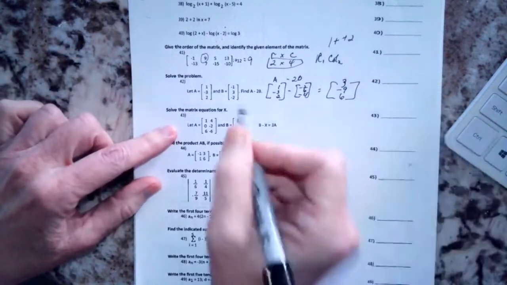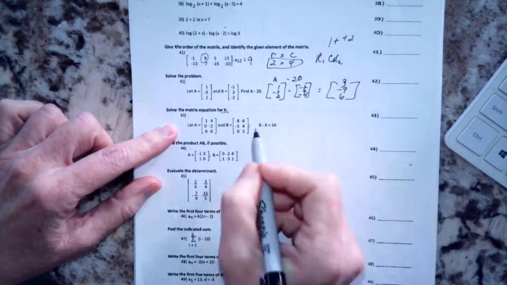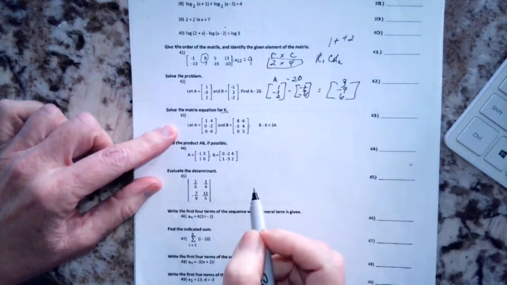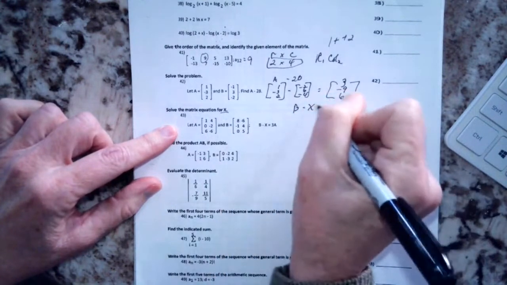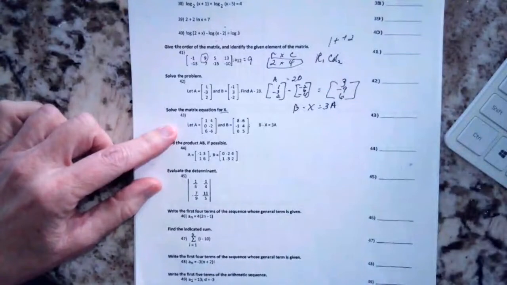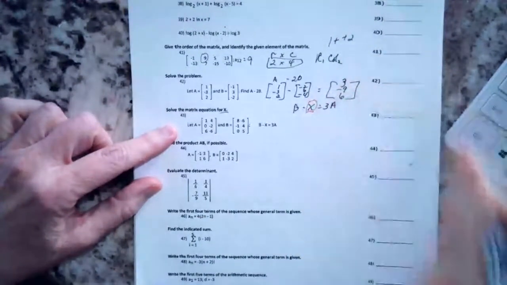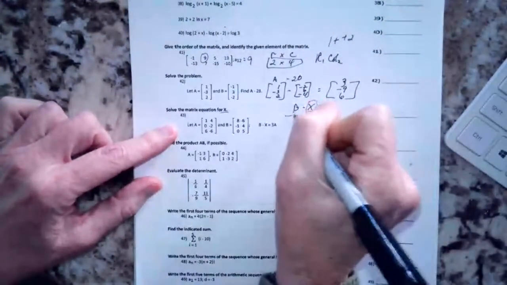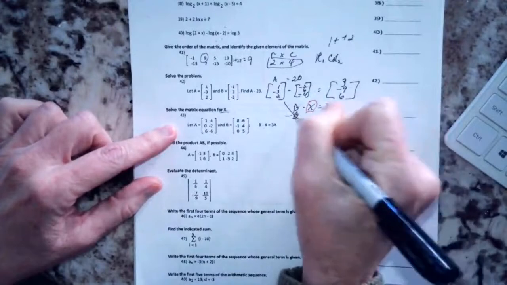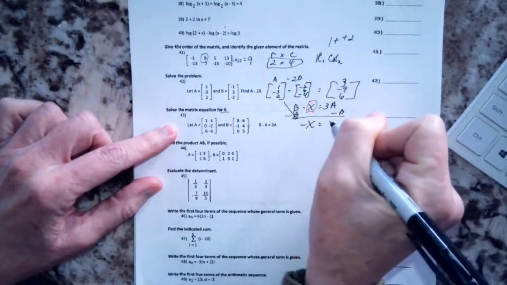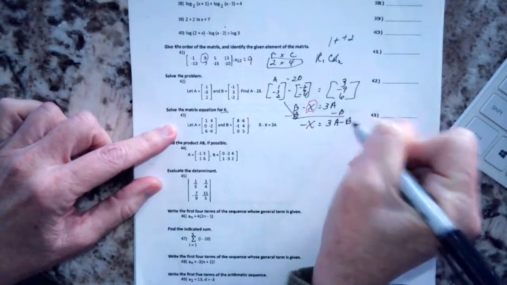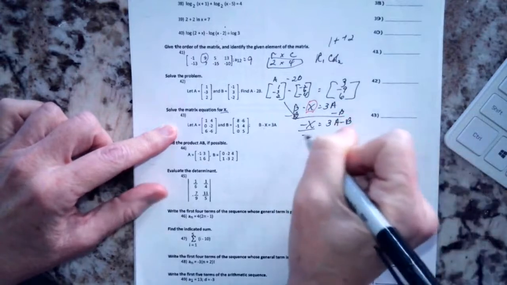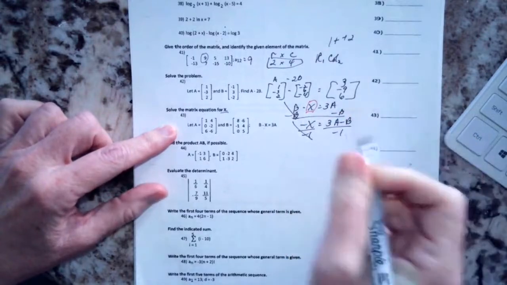Okay, number 43, we're solving the matrix equation for x. So I'm going to first solve this for x. I've got B minus x equals 3A, and I want to get x by itself. So I'm going to start by subtracting B on both sides. So we get negative x equals 3A minus B. I've got to divide by negative 1.